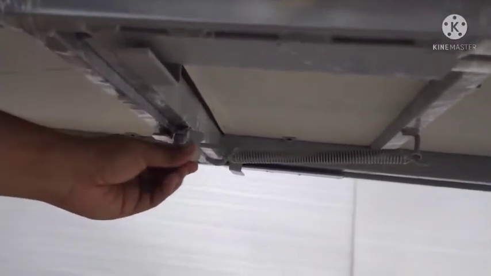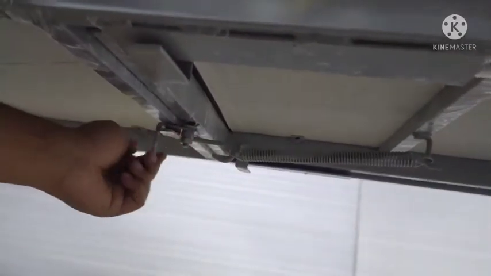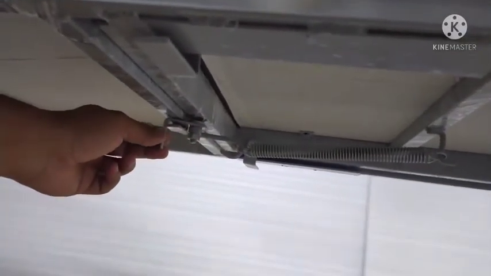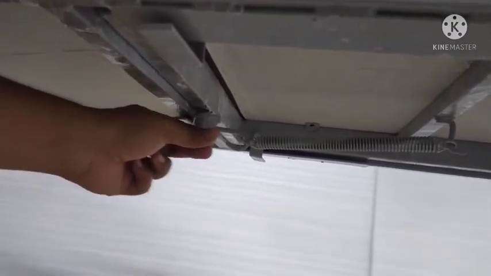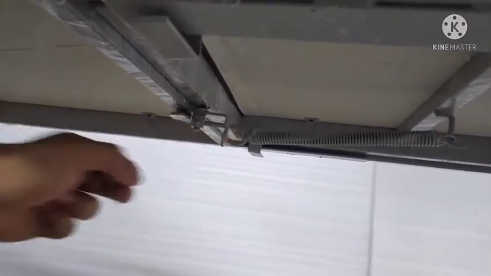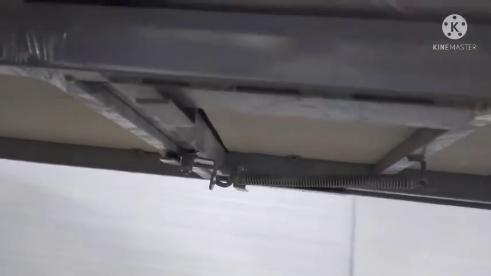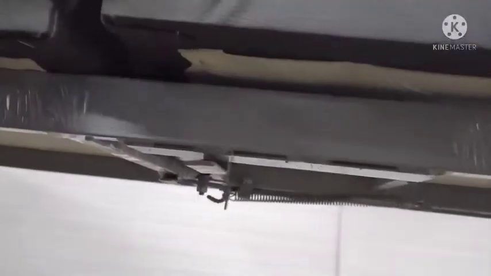This is the lock for the traction table. When we are going to treat the patient, firstly we have to unlock this lock so the table can move like this.